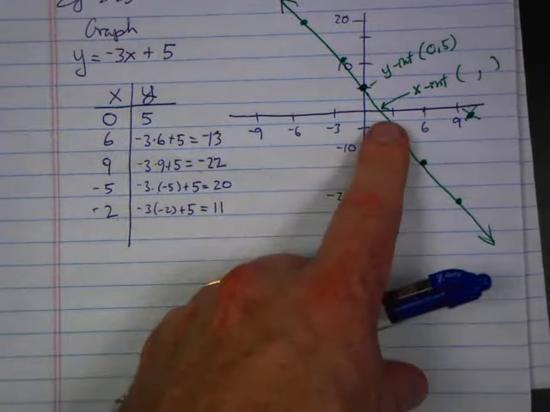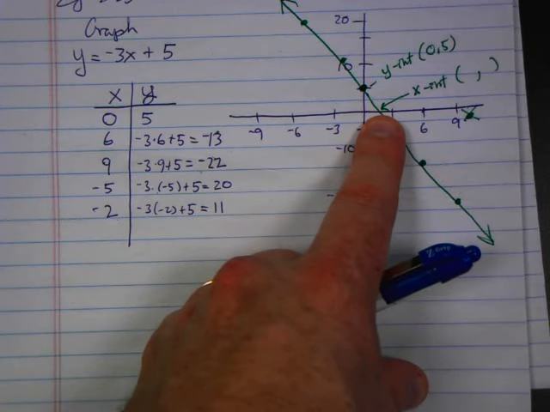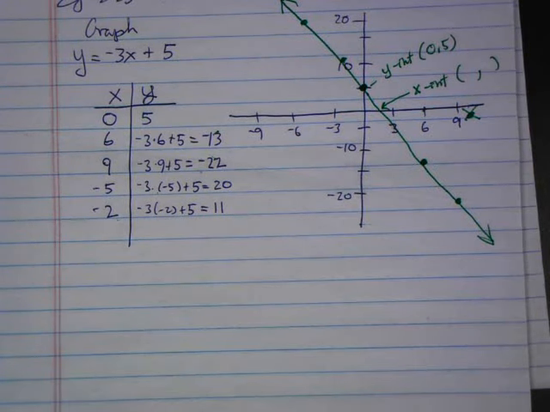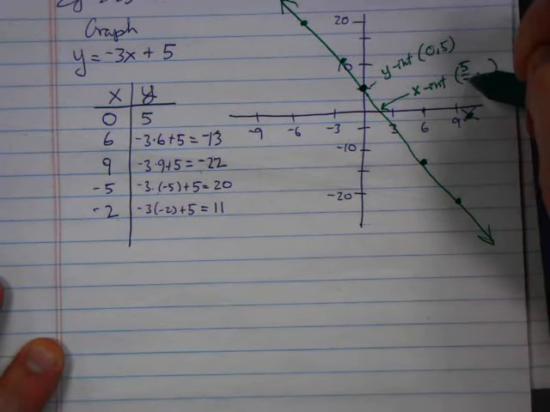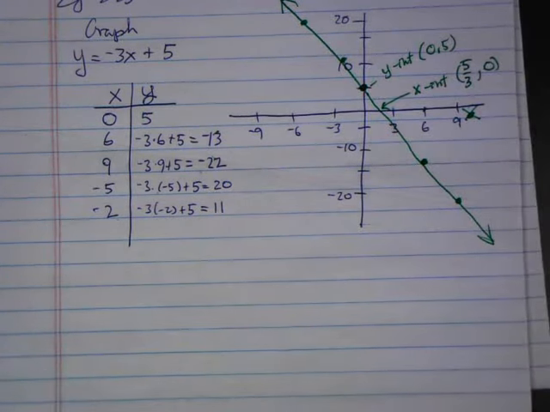Finding the x-intercept is quite a bit harder. It turns out for this problem, the x-intercept is 5/3, 0. So you might have been guessing for a while before you came up with the answer of 5/3. Do I expect you to know how to find that at this point? No. We'll talk about how to do that later. There's a way I did that. Moral of the story is y-intercept is always easy. X-intercept is quite often difficult.